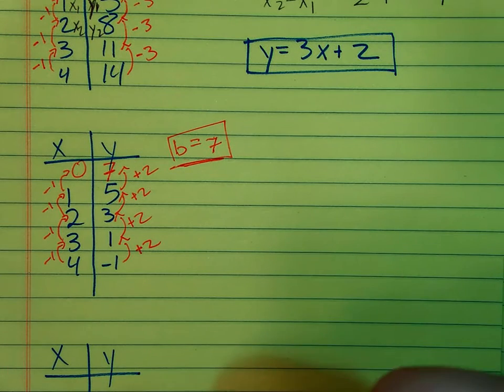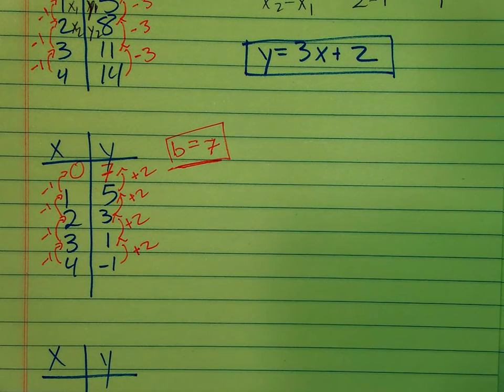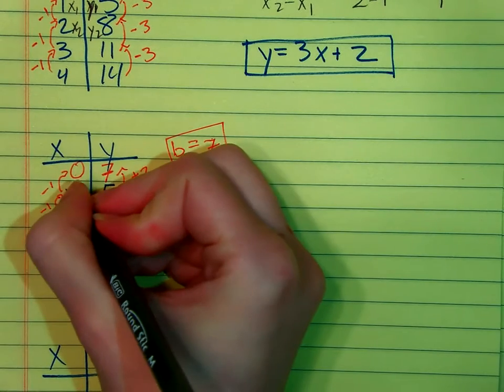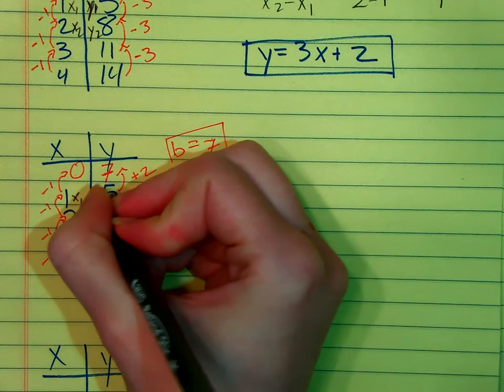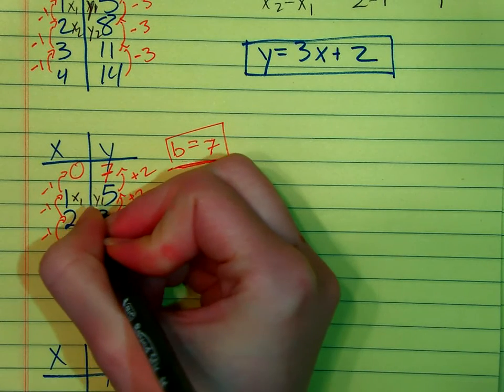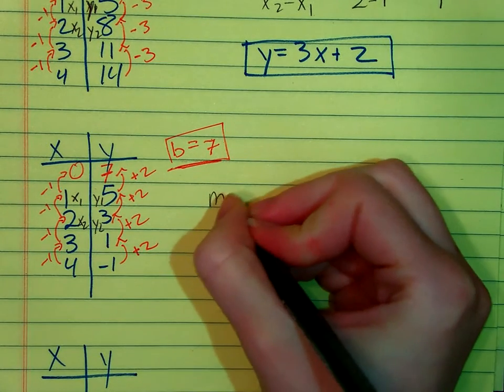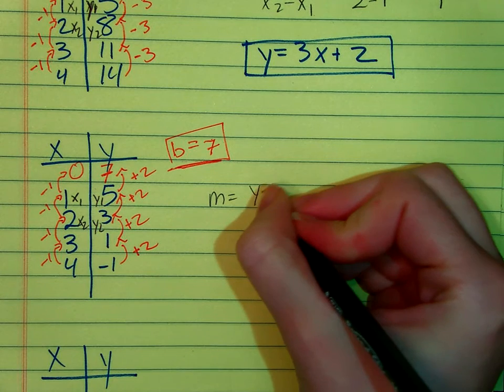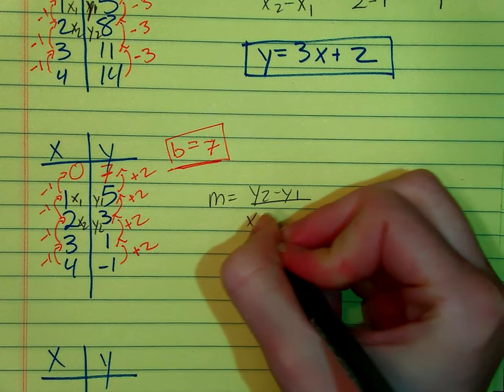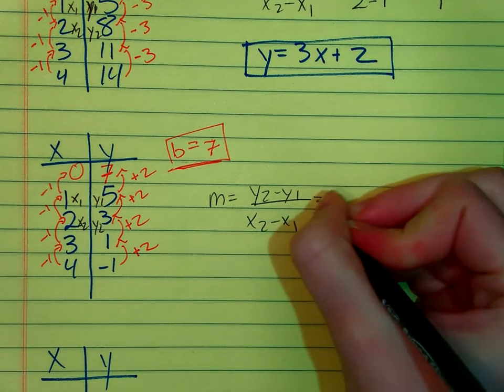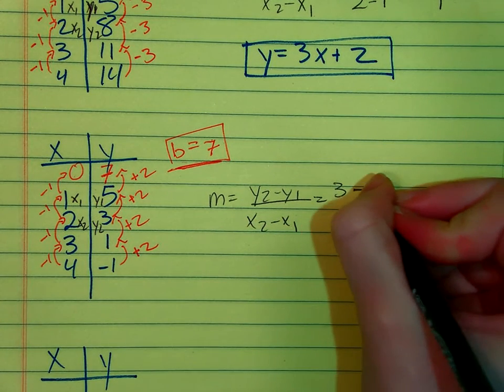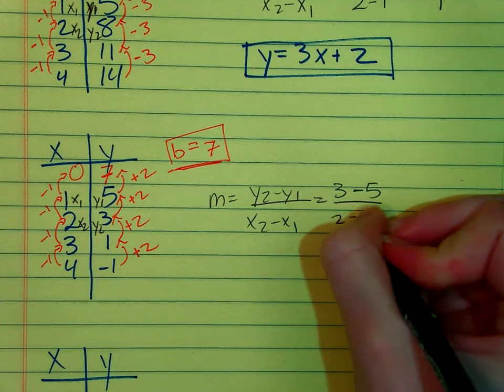Alright, now we've got to figure out my slope. So again, go ahead and label that you've got x1, y1, x2, y2. So my slope is going to be y2 minus y1 over x2 minus x1. So then I get 3 minus 5 over 2 minus 1.